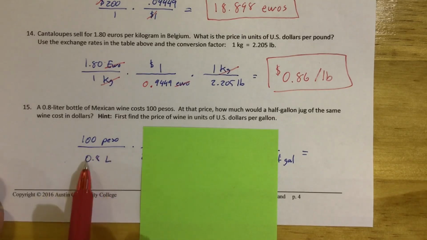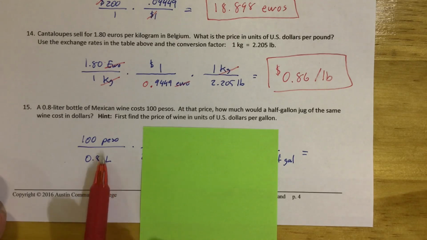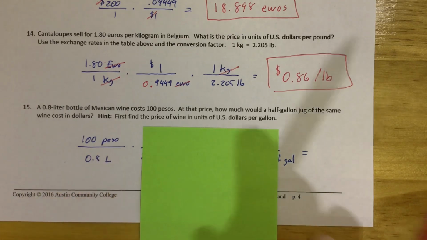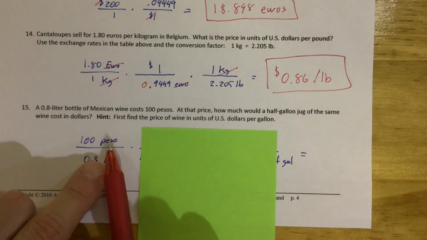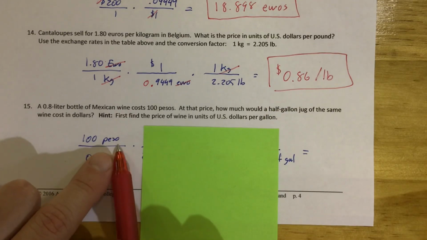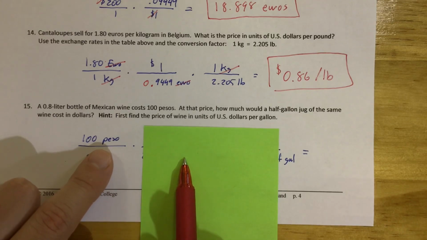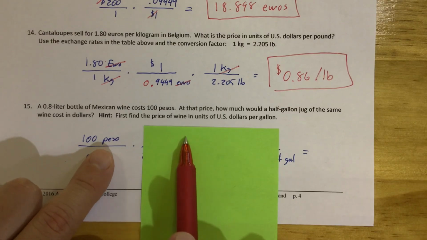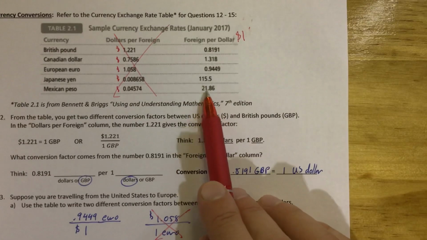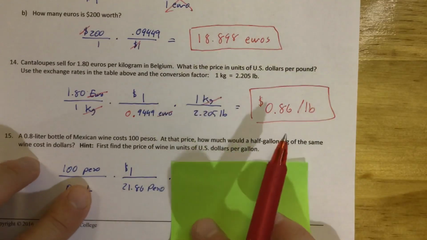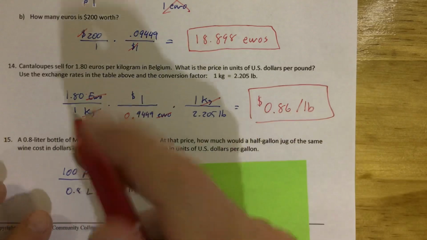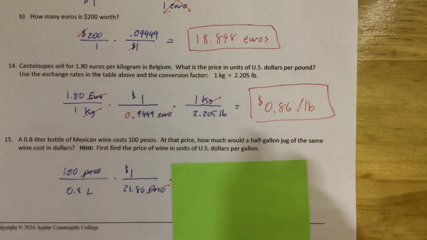Okay, so 100 pesos compared to those liters. It's not a unit rate because it's not 1 liter, but it's something that we know, which is a different problem here. All right, so we're going to convert pesos into dollars. That means I'm going to have pesos on the bottom. And because I'm only using the second column from the table that's up top, I know that I'm going to have $1 on top, and I'm going to have 21.86 pesos on the bottom. And there's that. Okay, so that's going to take care of our currency unit.